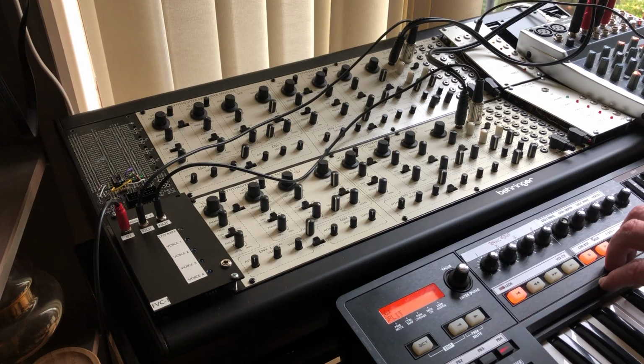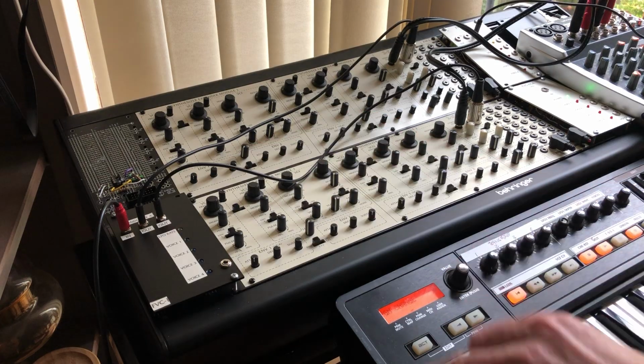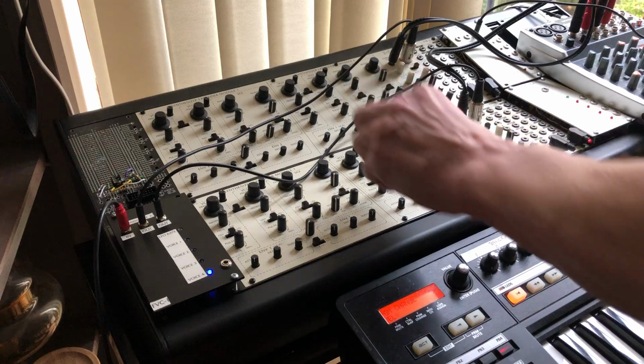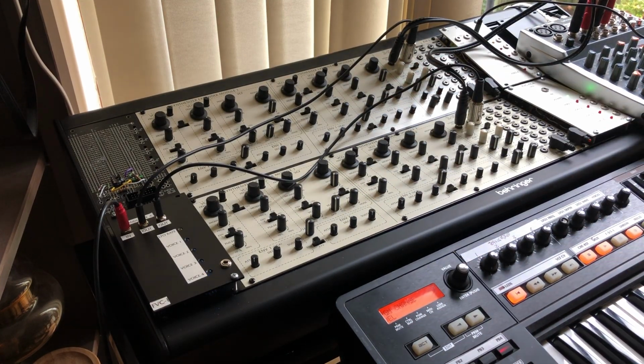Put it into split. Now if we turn the pitch bend off for the voices 1, 2 and 3, just affecting these, the LFO is just affecting the upper voice.